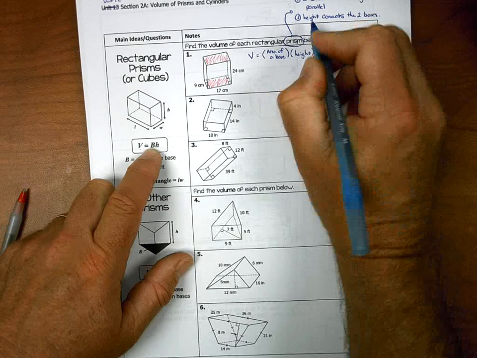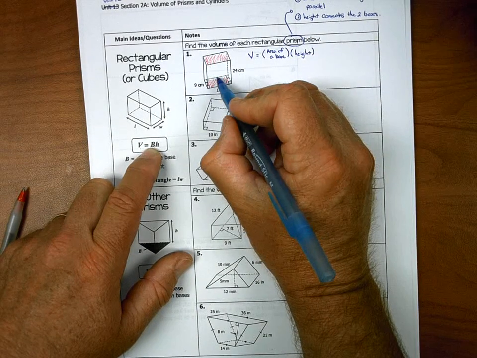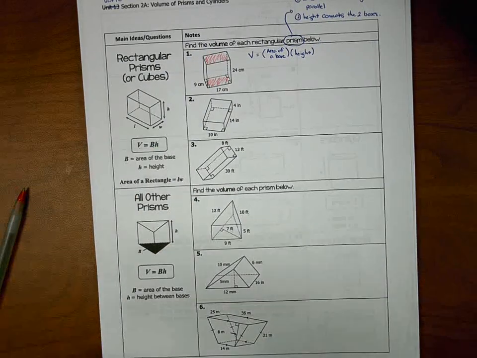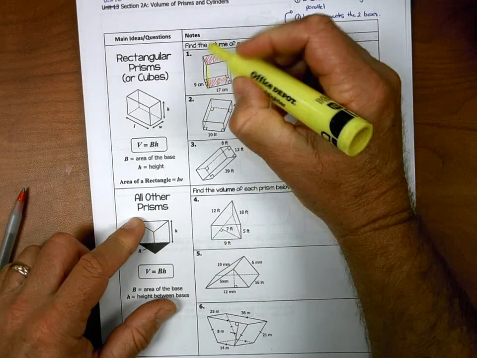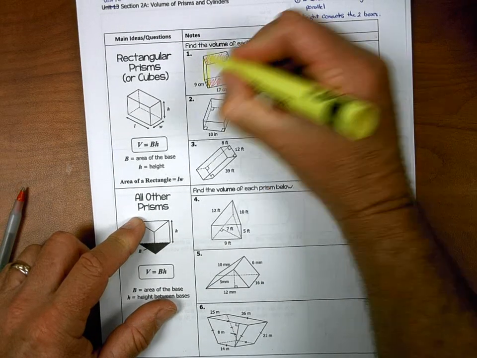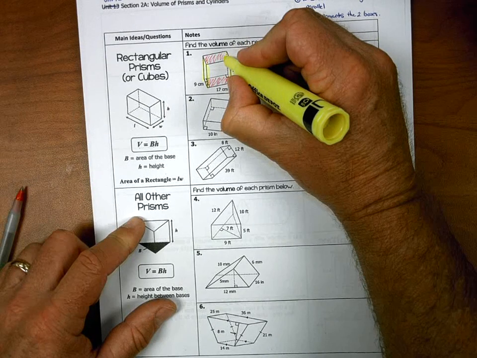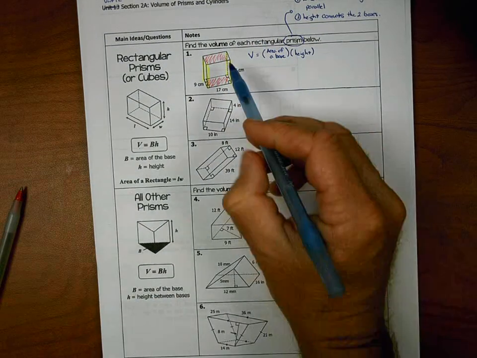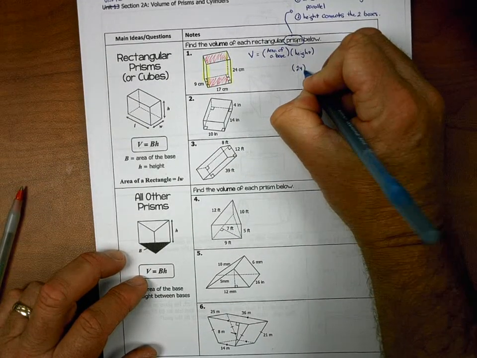How do you know what's the height of the prism? Well, the height connects the two bases. So here are my two bases right here. So what line connects the two bases, okay? Well, you can see I've got actually four choices. That line segment connects the two bases, that line segment connects the two bases, that line segment connects the two bases, and even that dashed line or dotted line in the back connects the two bases. So how long is that? 24. So my height is 24, okay?